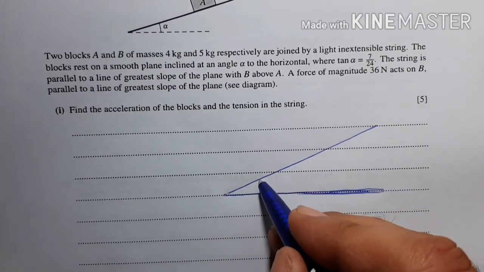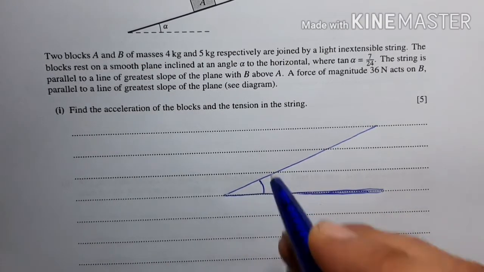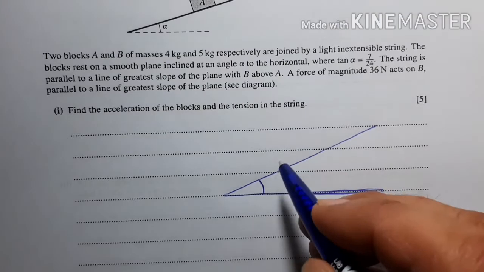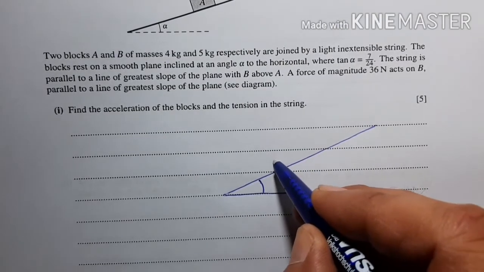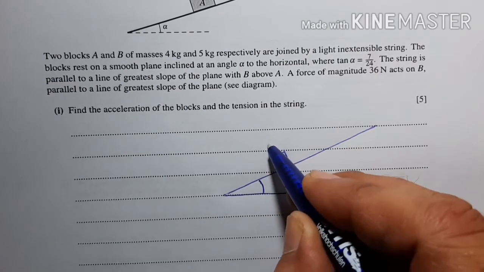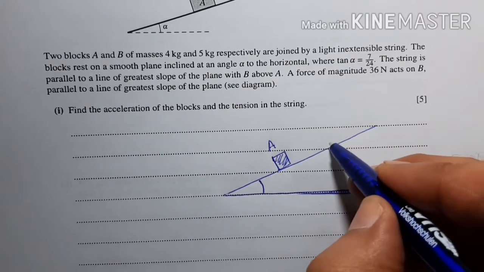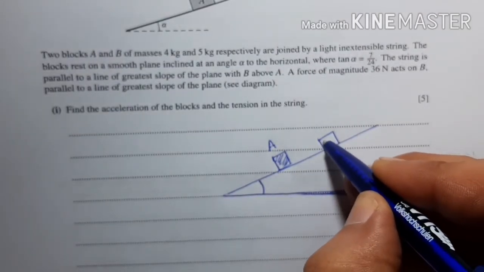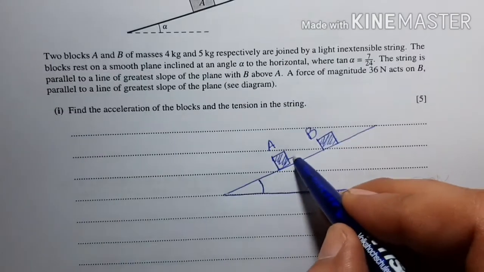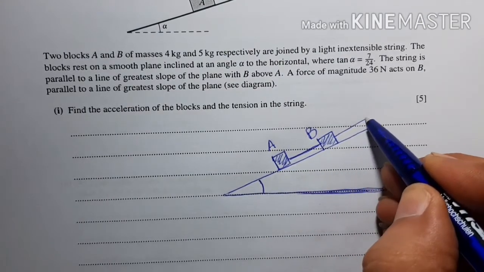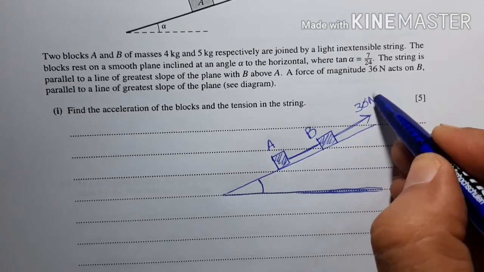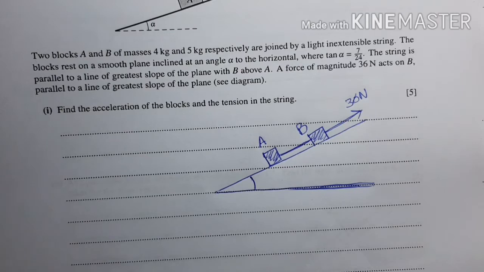Okay, this is alpha, I will take the value of alpha from here and write it later on. This is block A. This is block B. And these two blocks are connected with a string. And there is a 36 newtons force upward.